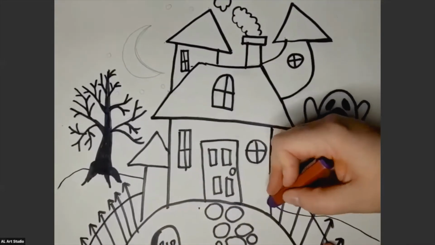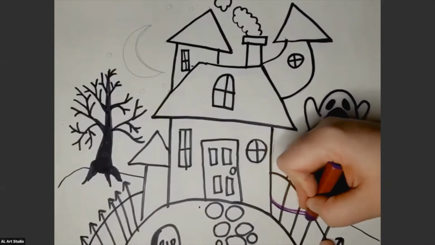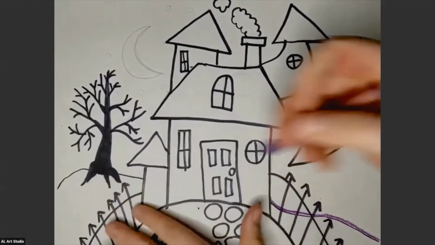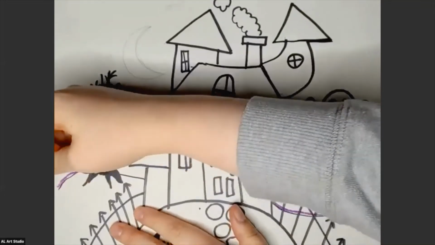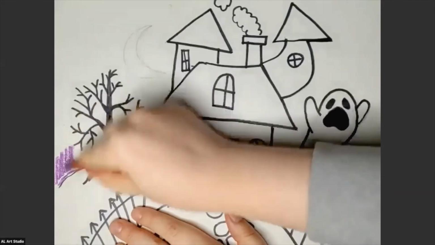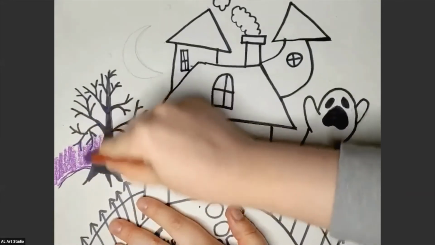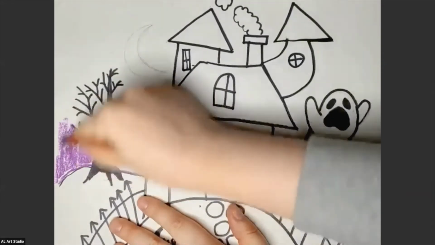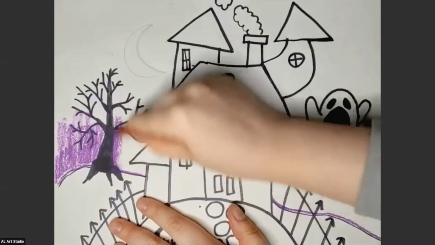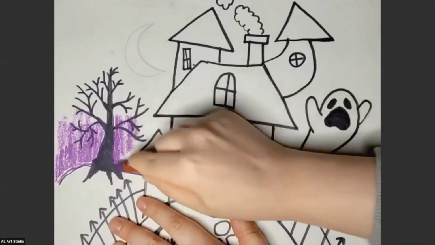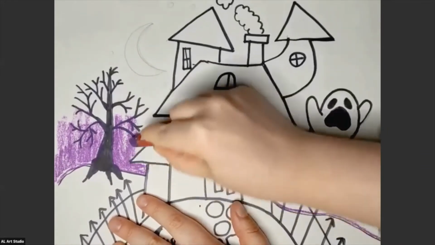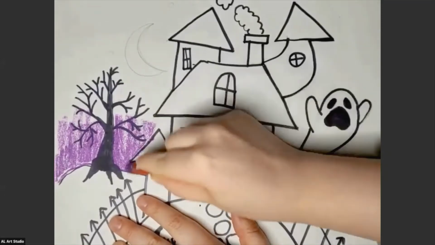So I'm going to start by, I have this little hill behind my first hill. So my sky is going to begin here. I can start coloring the background. And it's okay to go over your Sharpie lines for your branches. You can still see those, even with the oil pastel on top.